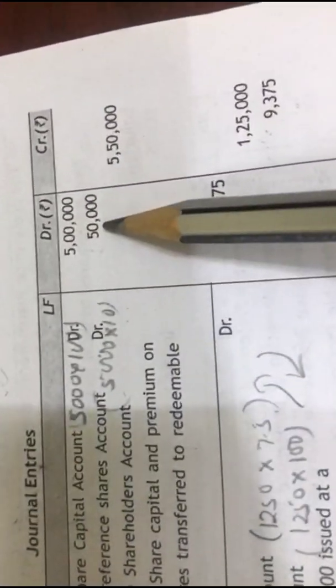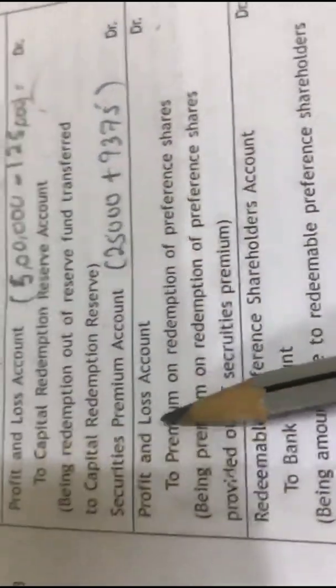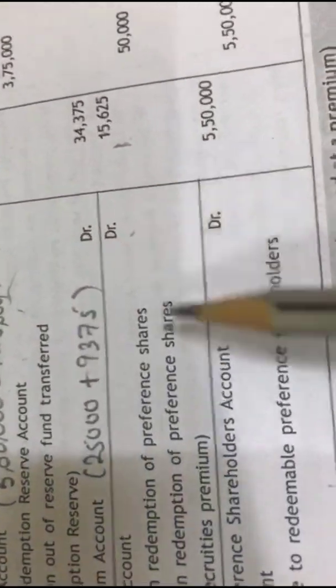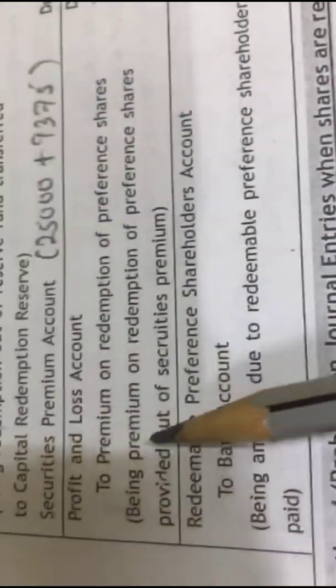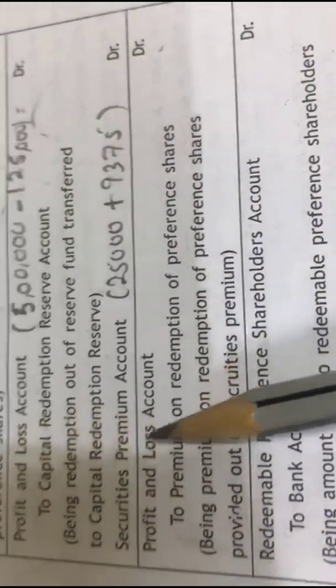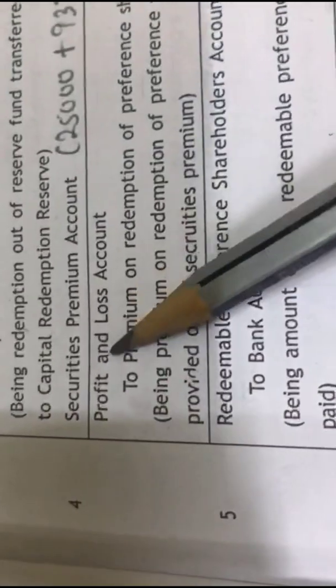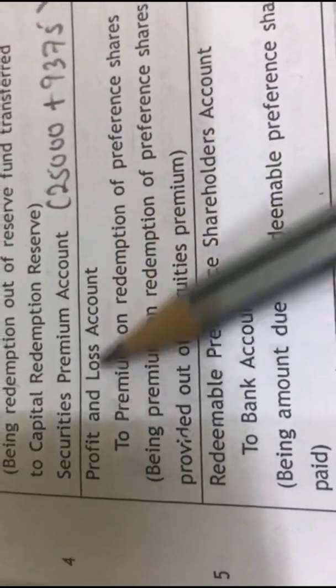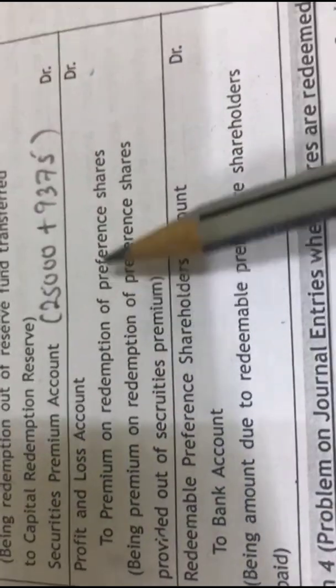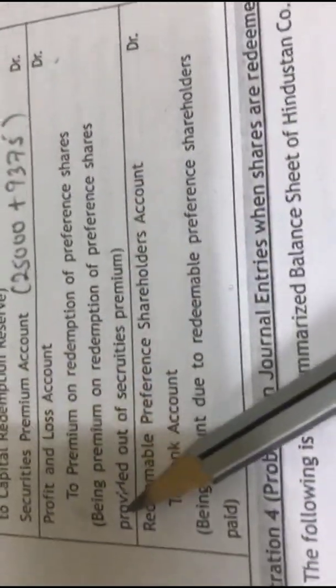And similarly, we have to make arrangements for premium, students. So how much is the premium payable? 50,000 on redemption. So for this, you are going to make use of the amount which is available here. Securities premium account debit, profit and loss account debit, to premium on redemption of preference shares, how much is the amount? 50,000.